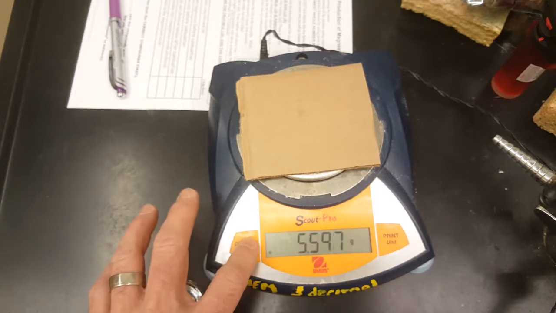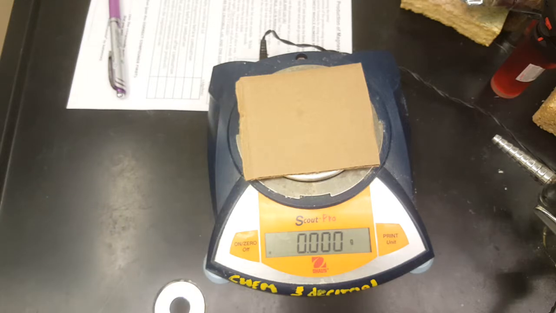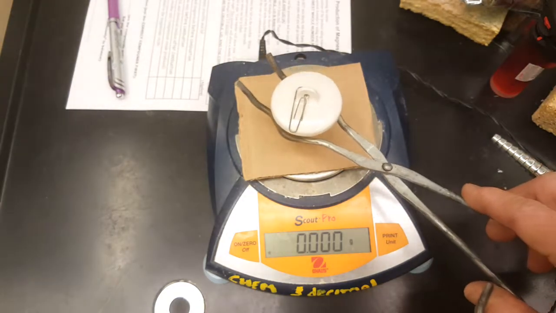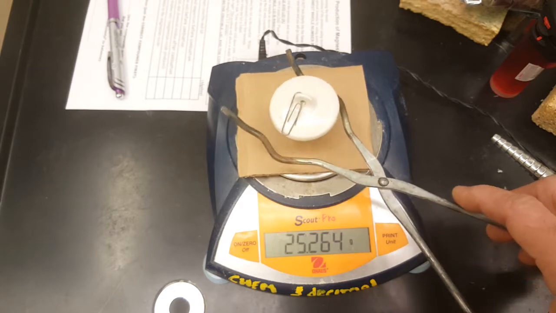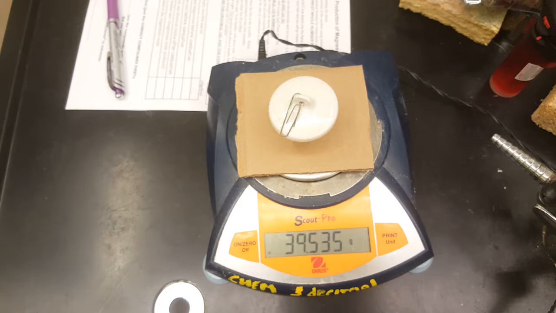So here I am back at the scale. Re-zero it. This time you've got the cardboard on top to protect the scale from the very hot, dry, lighter crucible and crucible top. Gently place this on the cardboard and get your mass.